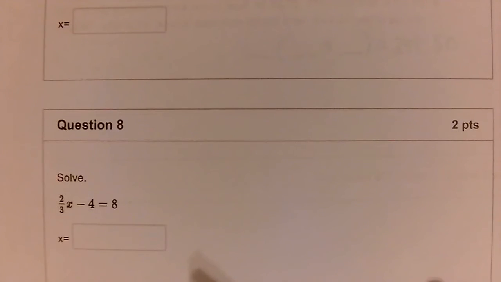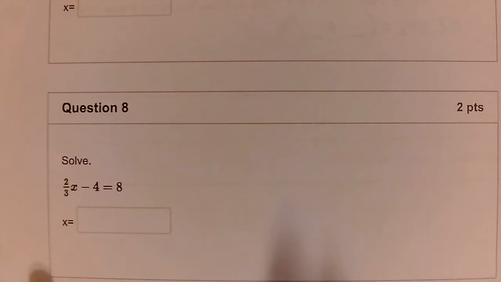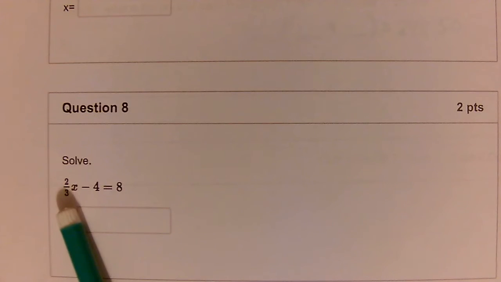Question 8. 2/3 x minus 4 equals 8. All right, another two-step equation. You have to get rid of the 4 to both sides first, and then what is the opposite of 2/3 times x? You could multiply by the reciprocal here. What is the reciprocal of 2/3? 3/2 multiplied to both sides.